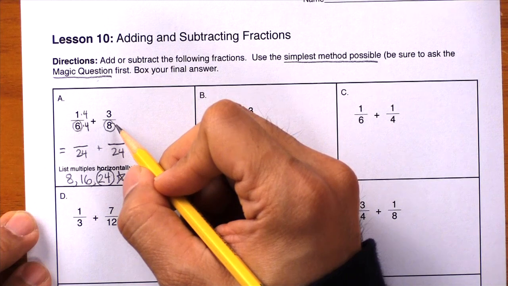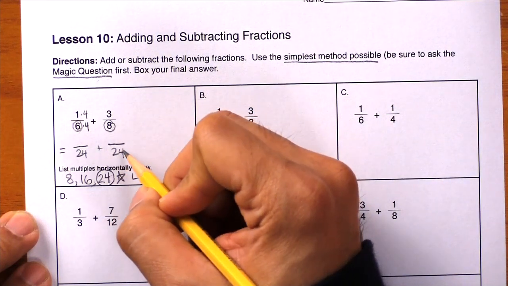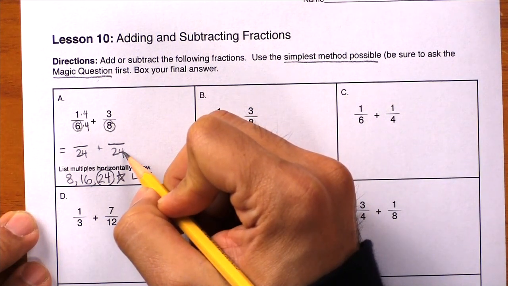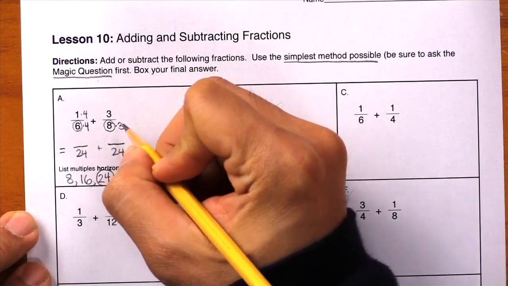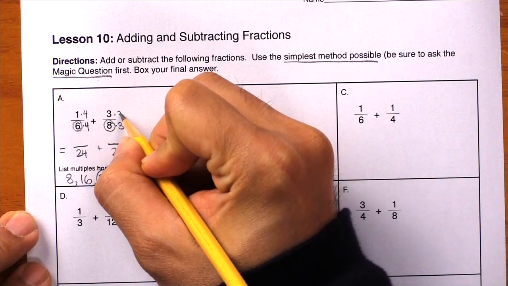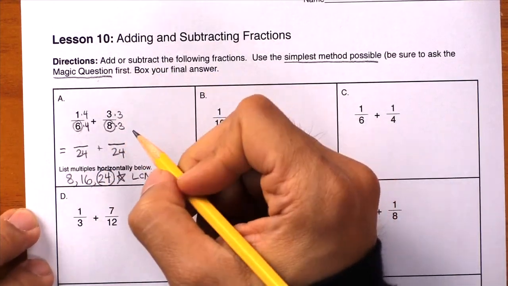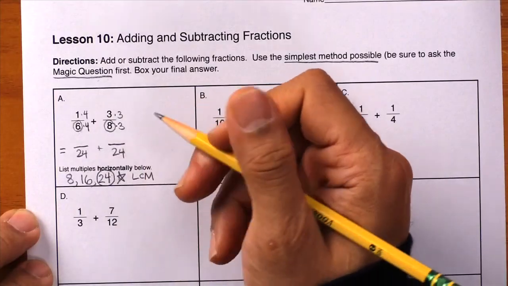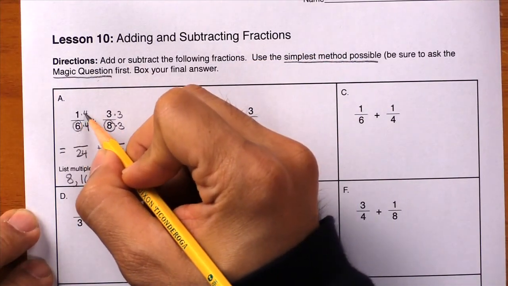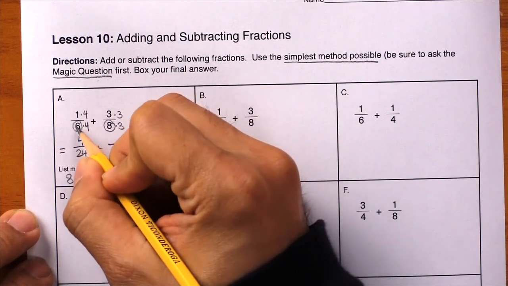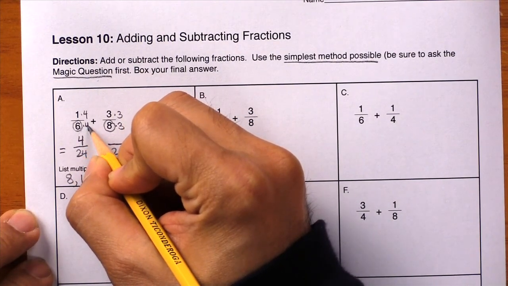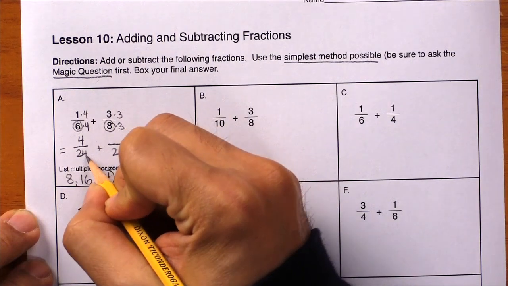Now on the other side, how did we get from 8 to 24? We did that by multiplying by 3. So write times 3 in the denominator, times 3 in the numerator. Now everything becomes just a simple set of multiplication problems. Here we go. 1 times 4 is 4. Write it down. 6 times 4 is 24. Write it down. And oh, there it is right there.